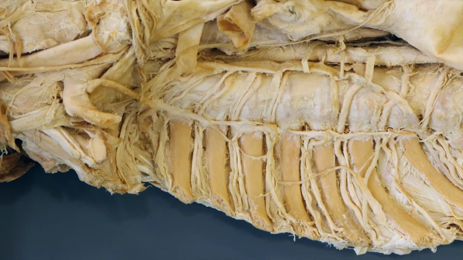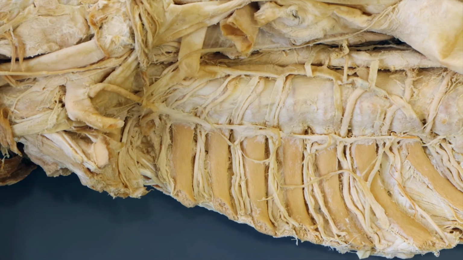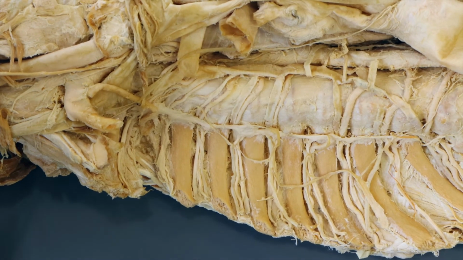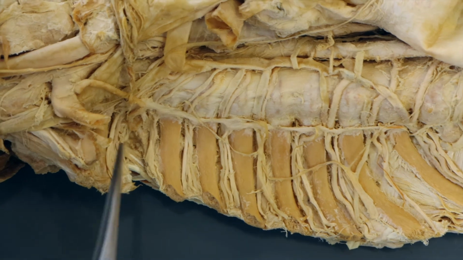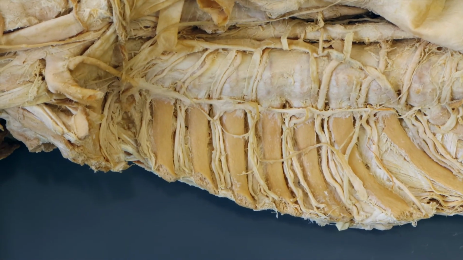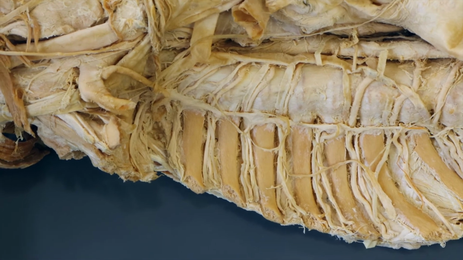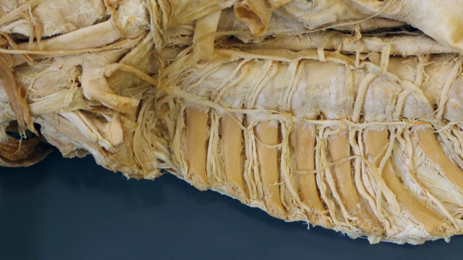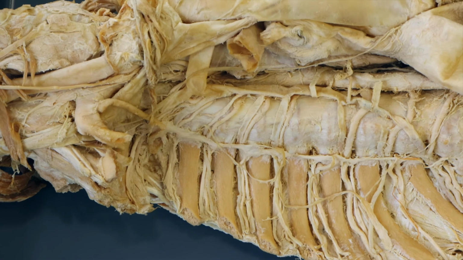It continues in the first intercostal space, and then it innervates a small area of the cutaneous part, or skin part, of the thorax.